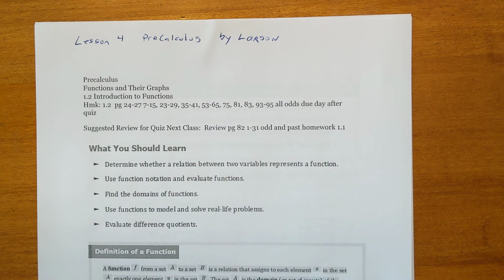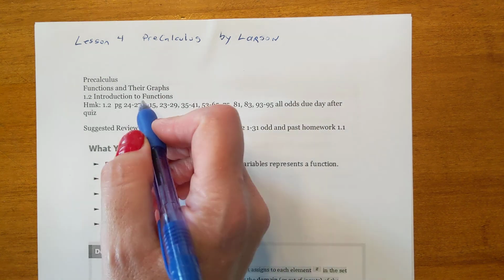We are on lesson 4, following a book on Precalculus by Larson. We're on chapter 1, section 2, Introduction to Functions.